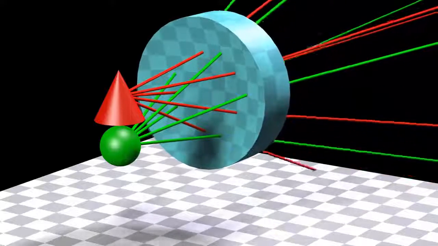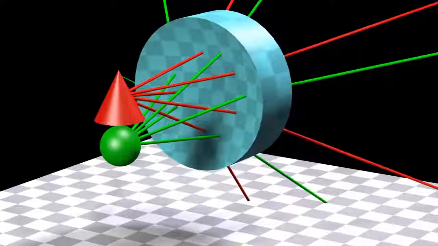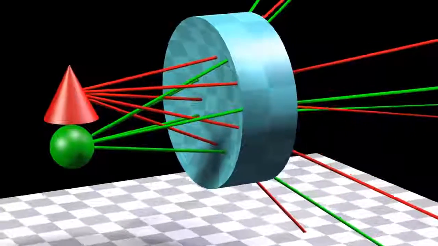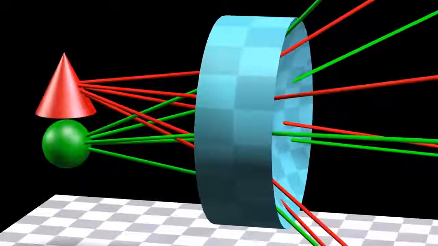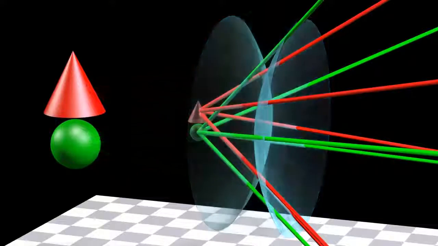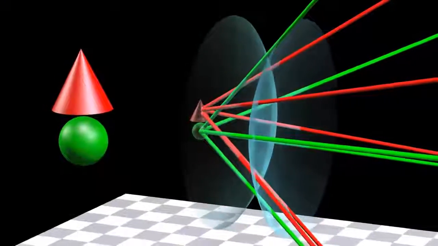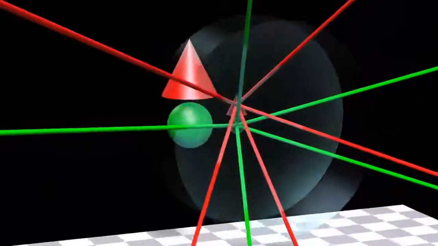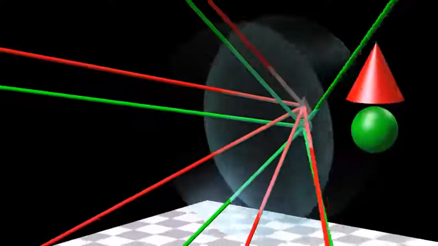As always, the image will appear where the light beams appear to be coming from. Here, the image appears to be behind the lens, and it's not inverted upside down.